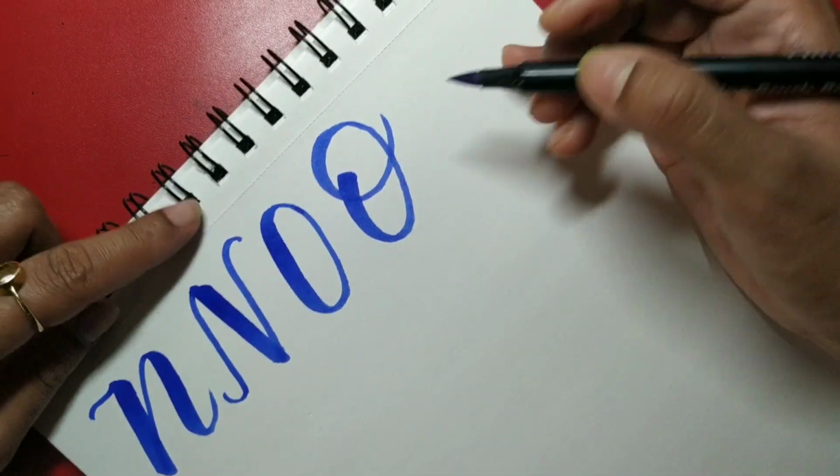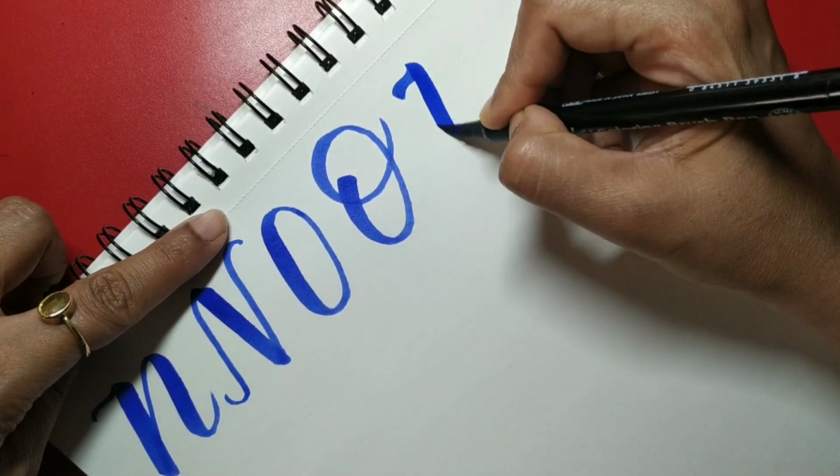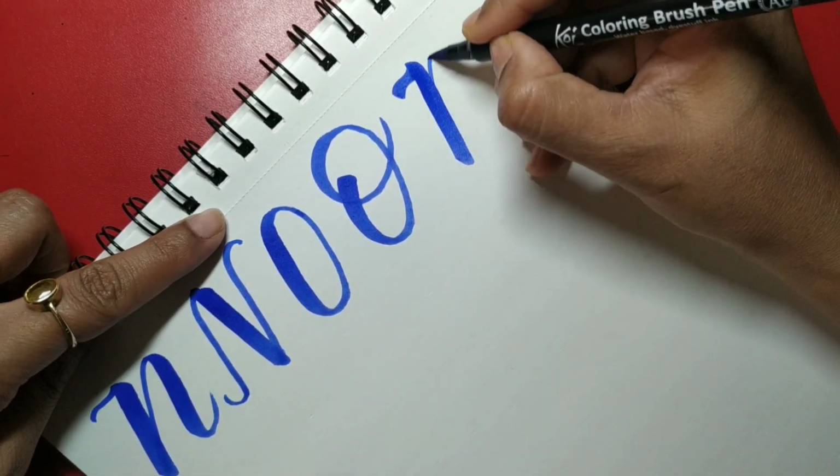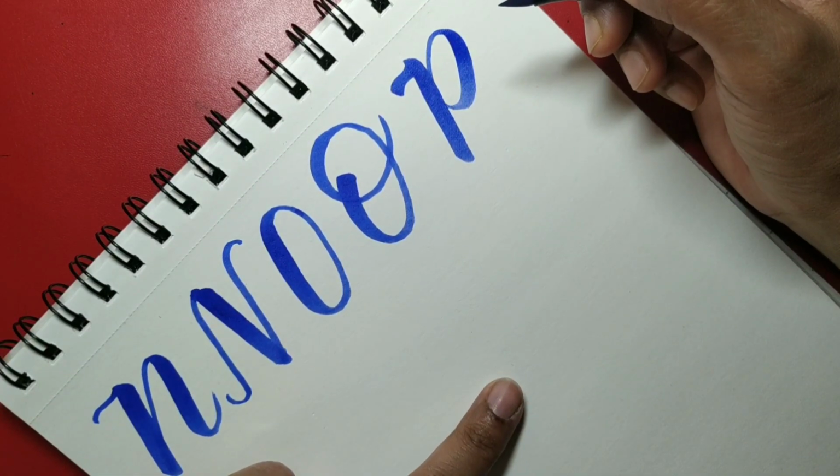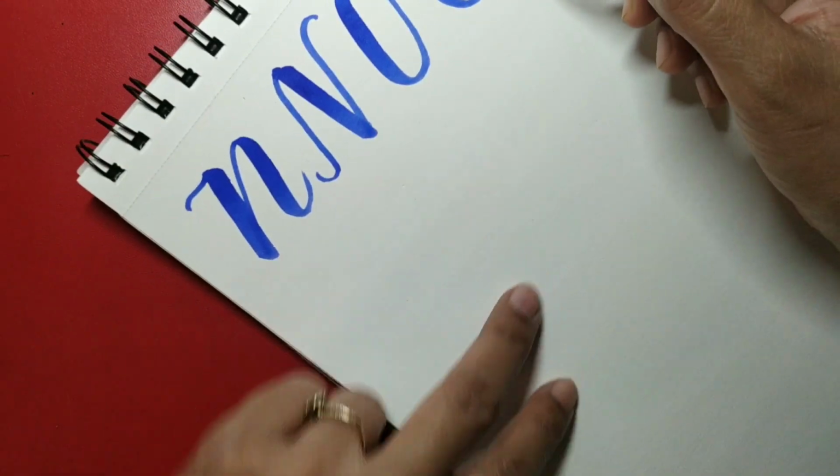We have written P already in our previous session. Swash, downstroke, and then a reverse oval. That's your P. Right, then we come to Q.